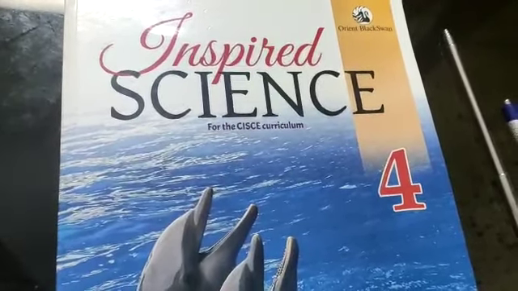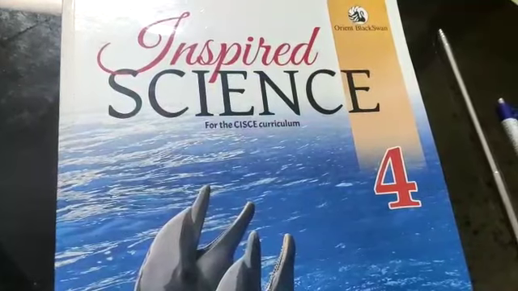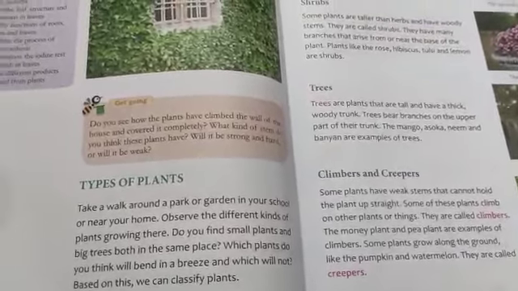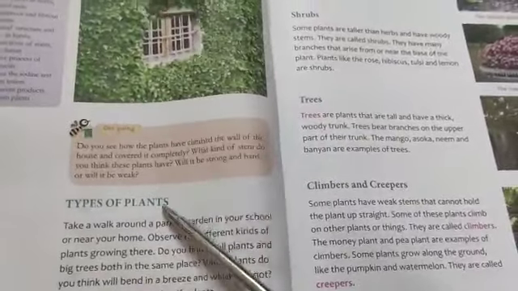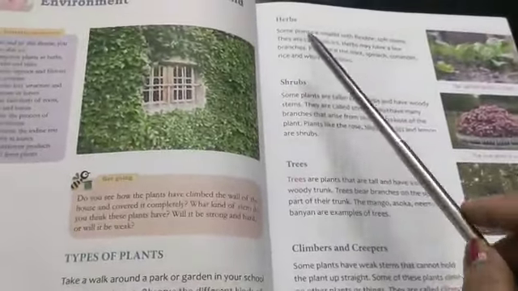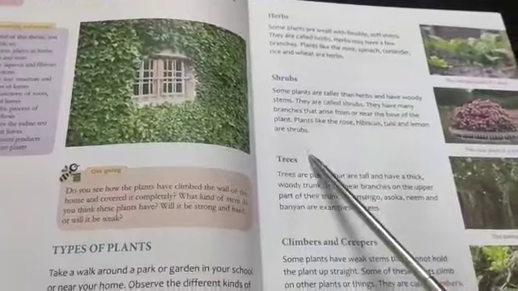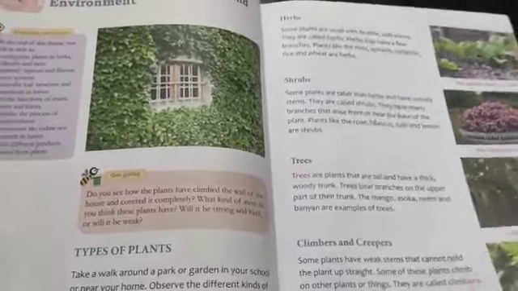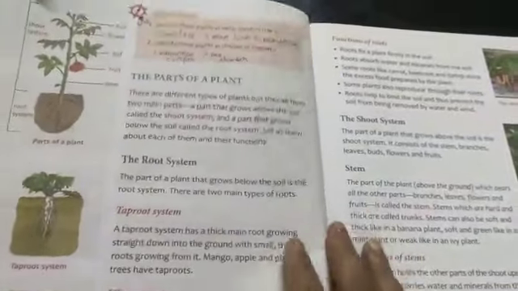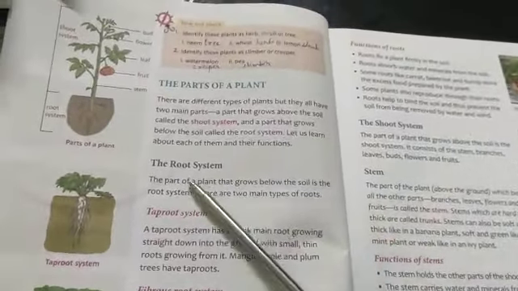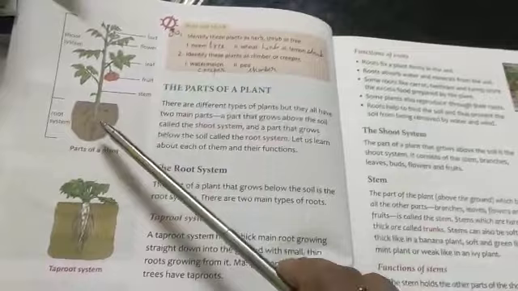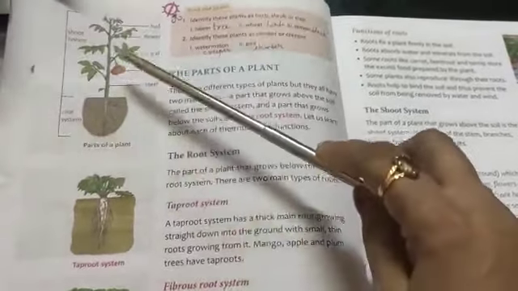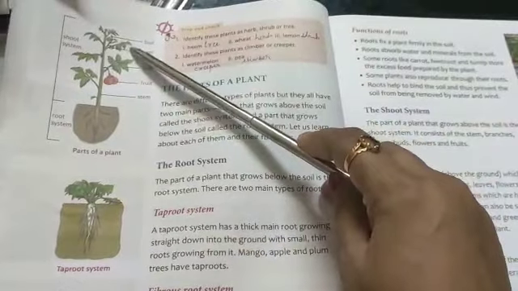Chapter 4, Plants in the Surroundings and Environment. We started the chapter by learning about the different types of plants. What are they? Herbs, shrubs, trees, climbers and creepers. Then we learned about the parts of a plant. A plant has two parts. The part below the soil is called the root system and the part above the soil is the shoot system.